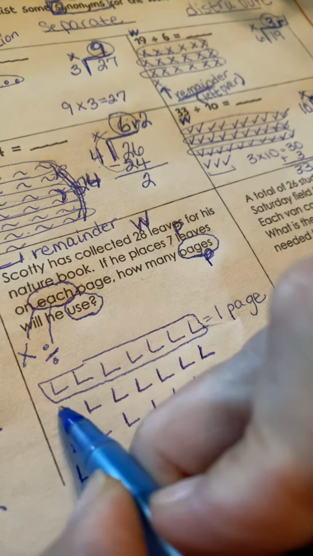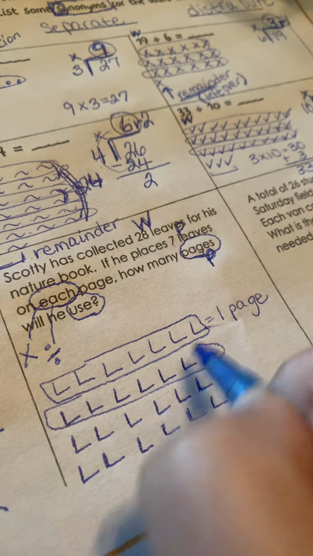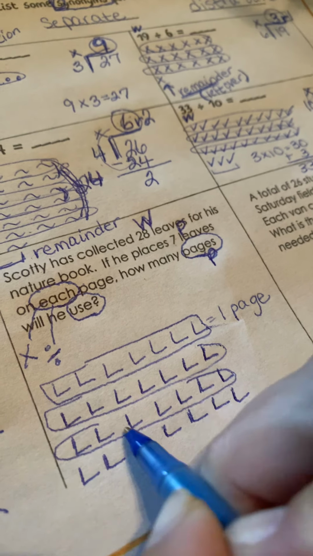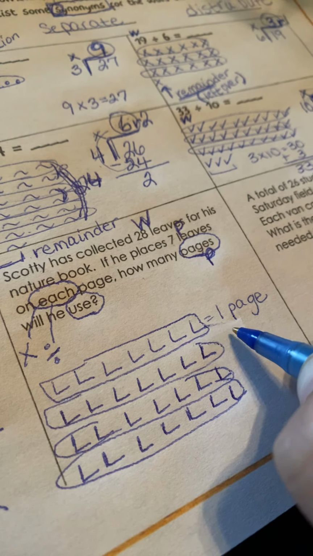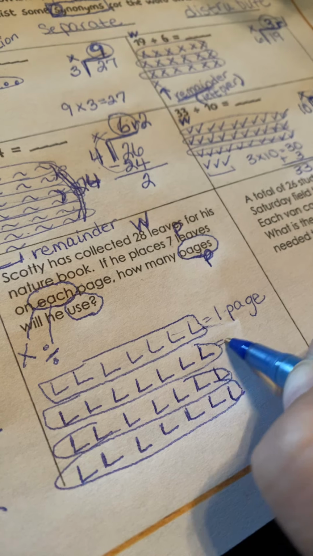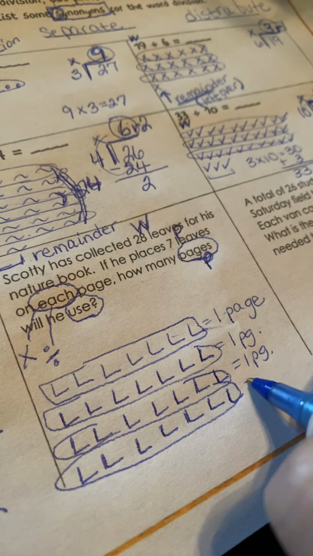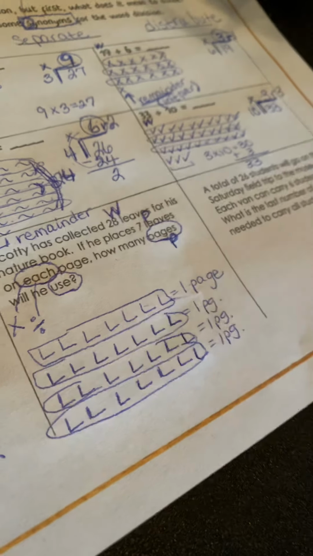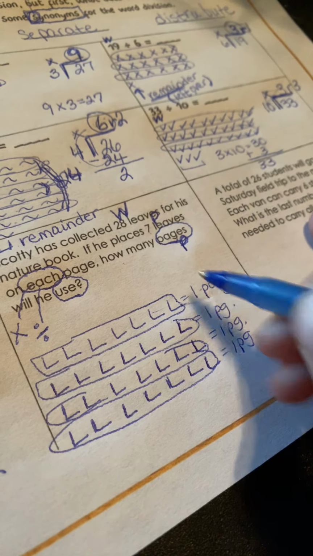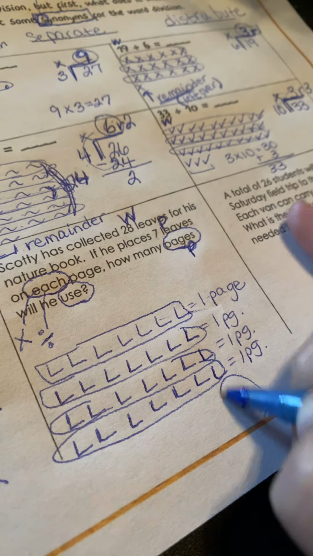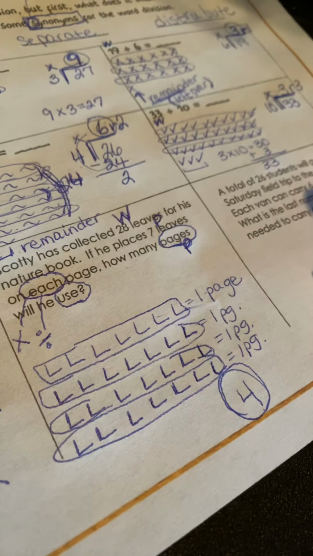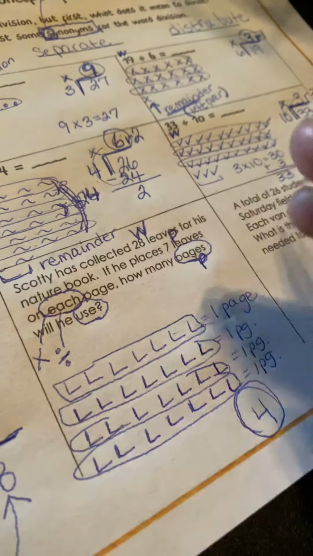And look at the word problem. 7 leaves on each page. There's 7, 7, 7, 7 equals a page. 7 leaves go on a page. So how many pages is he going to use? 4. And I didn't draw a division house because math can be worked tons of ways. I can do just whole groups randomly, or I can make even arrays.